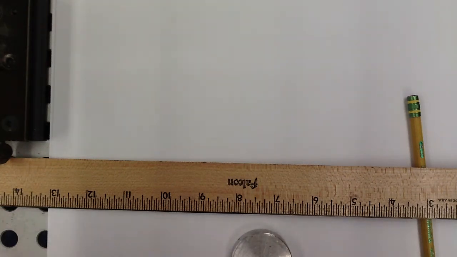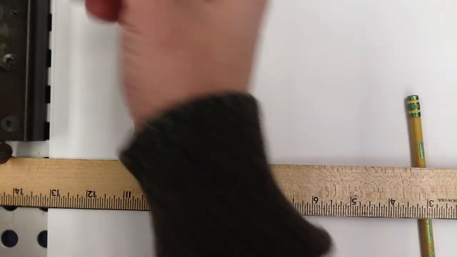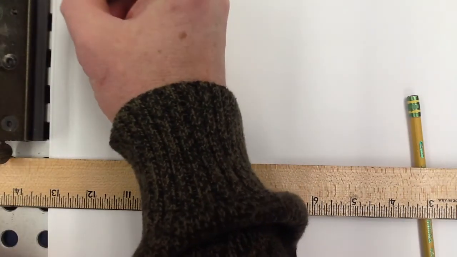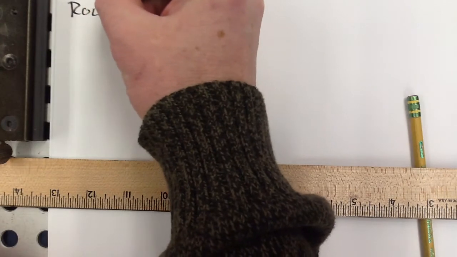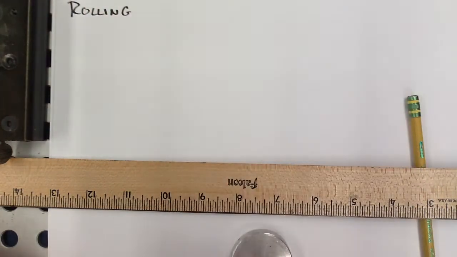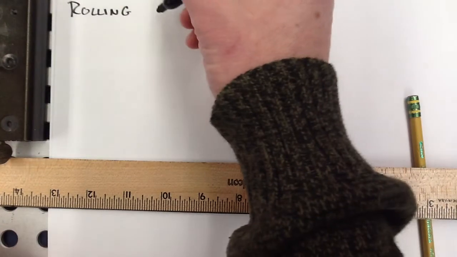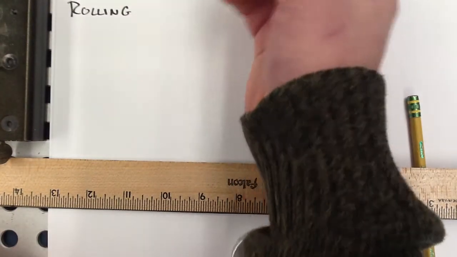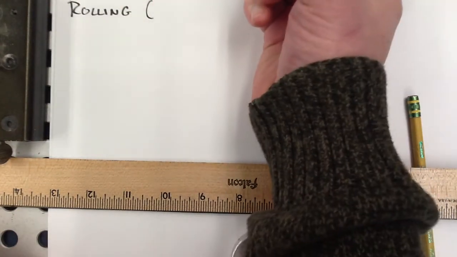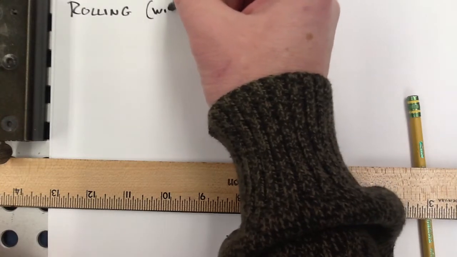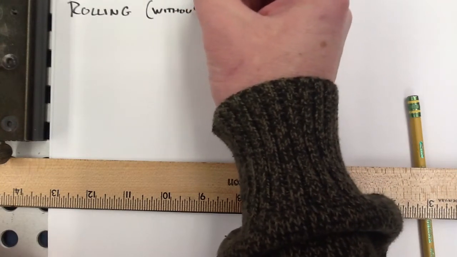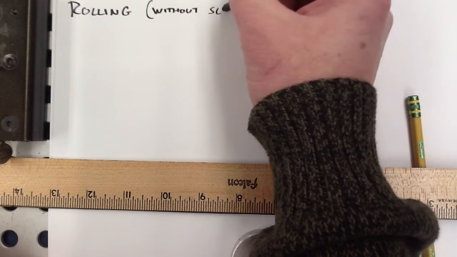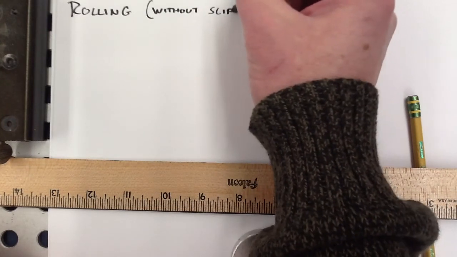Hey, we are going to talk about the physics of objects that are rolling. And we're talking about a particular kind of rolling, or at least clarification, that we're talking about rolling without slipping.